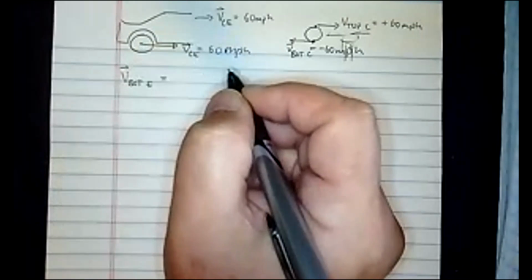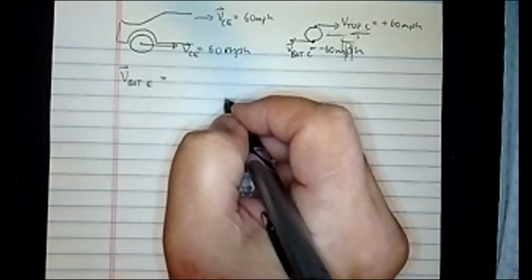So really, to find out the velocity of the bottom of the tire with respect to the Earth, I can use my relative velocity formulas, which just says, as long as this is the first subscript and this is the last subscript, and as long as the middle 2 subscripts match each other, then I get a valid formula.